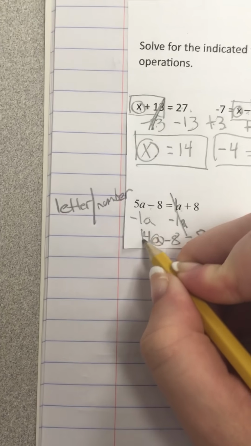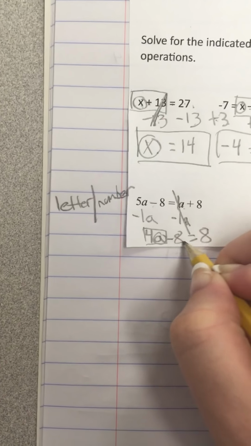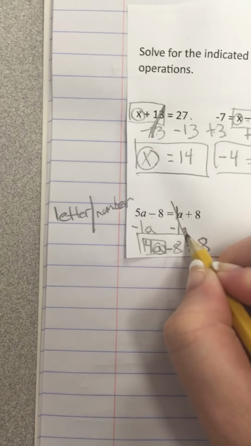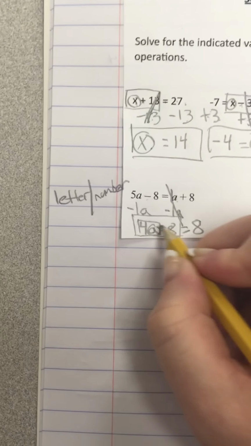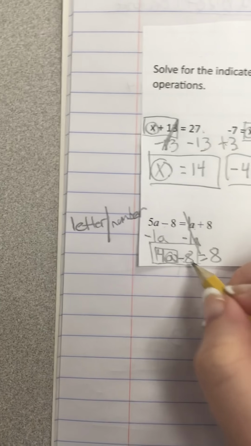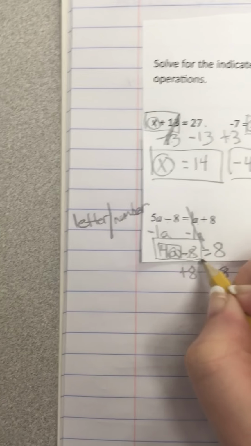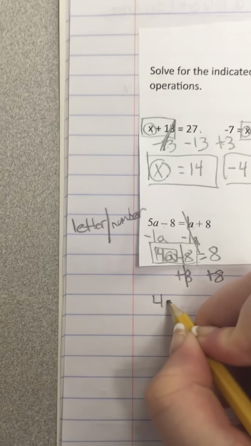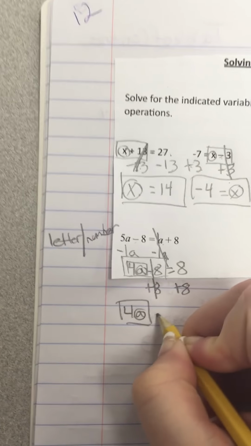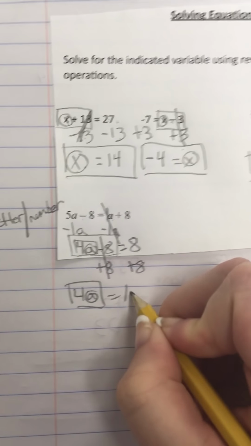So right next to the a is this 4, but then I also have something else. I have this minus 8. So again, I'm going to start with the biggest box, which has a minus 8. The opposite of minus 8 is plus 8. So again, these are going to cancel. And then 8 plus 8 is 16.